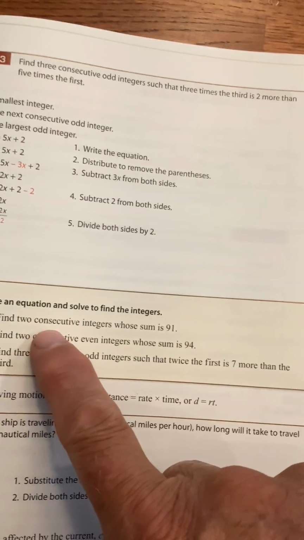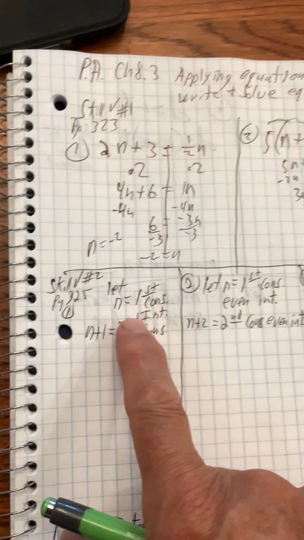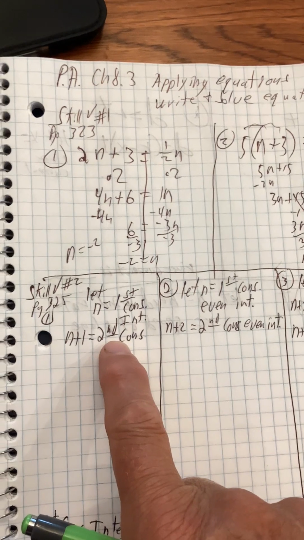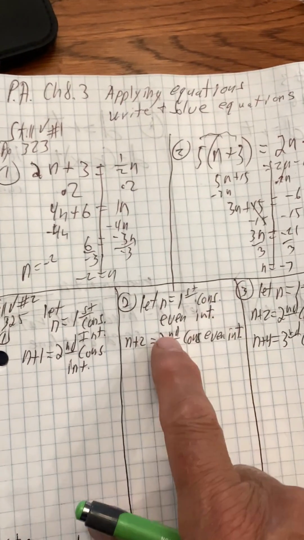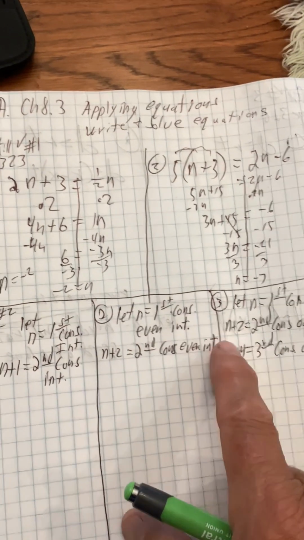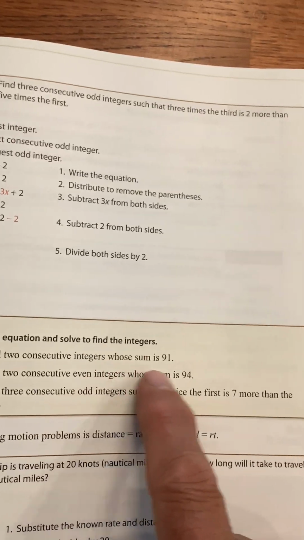Now skill set number 2 is when you have some consecutive numbers. So the first one here, find 2 consecutive integers. So let n be the first one and n plus 1 be the second one. And when they're even or odd, the first one's n, and the second one's going to be n plus 2, whether it's even or odd. And the third one would be n plus 4. Anyways, number 1 here. Find 2 consecutive integers whose sum is 91.